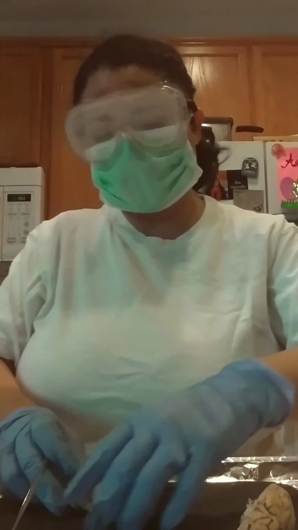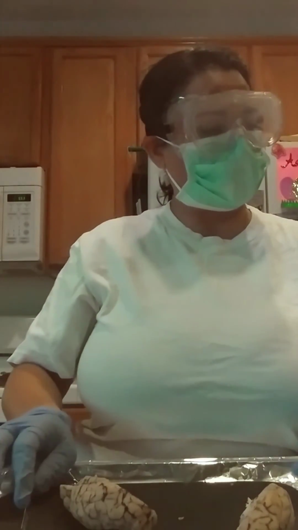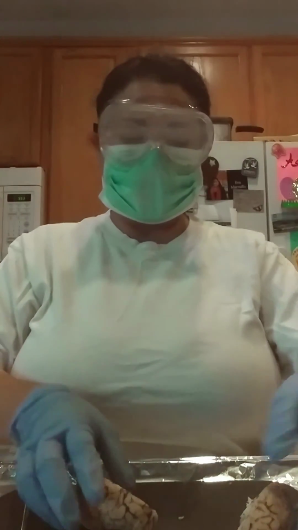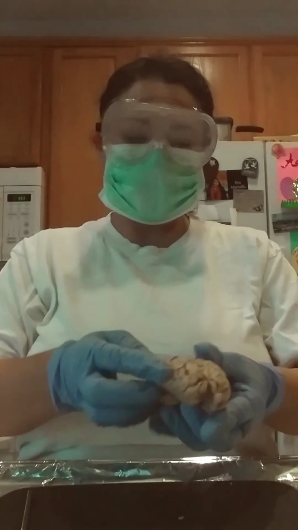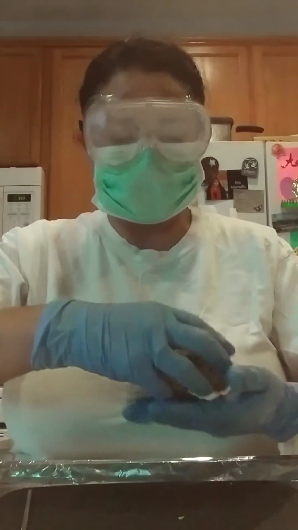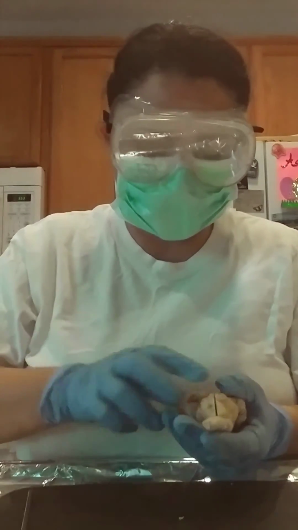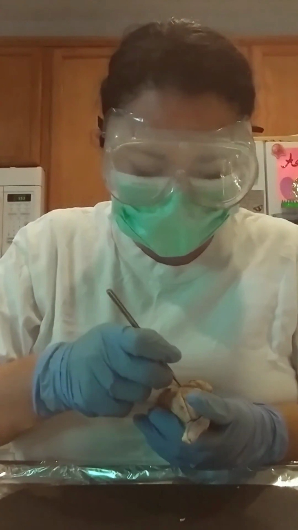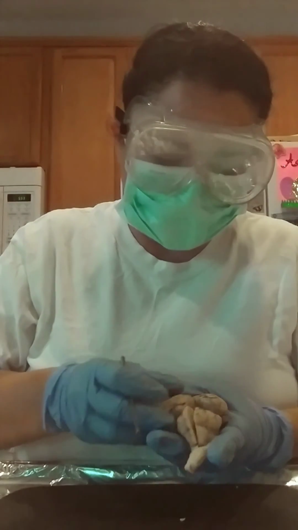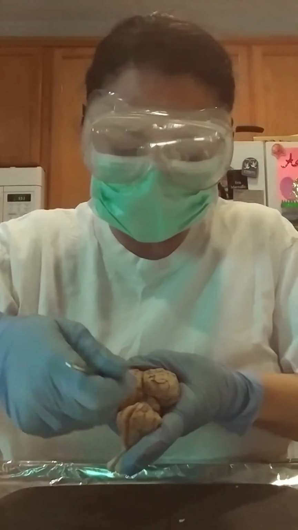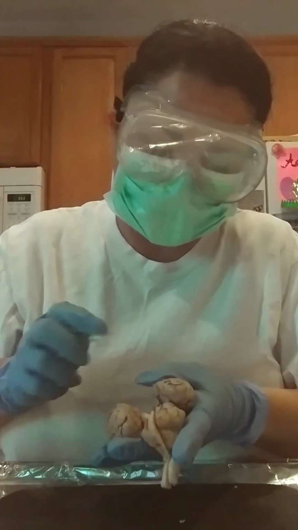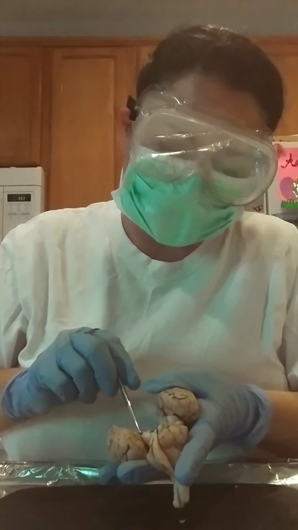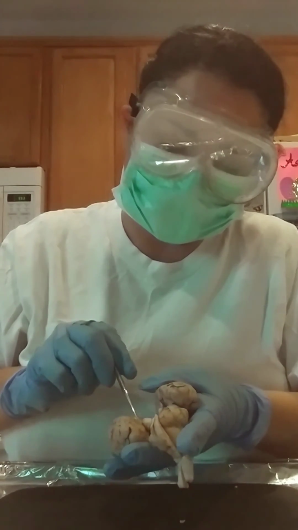Okay, so I'm hoping that I touched all the areas that I was supposed to. Let me just verify. So we know that this is the pineal gland right here in this area. This is the pineal gland. So if we opened it up, then right here would be the pineal gland.